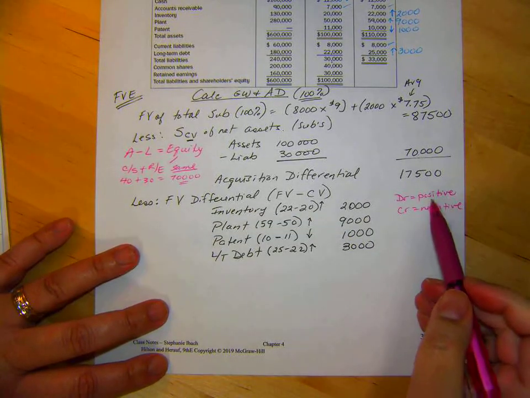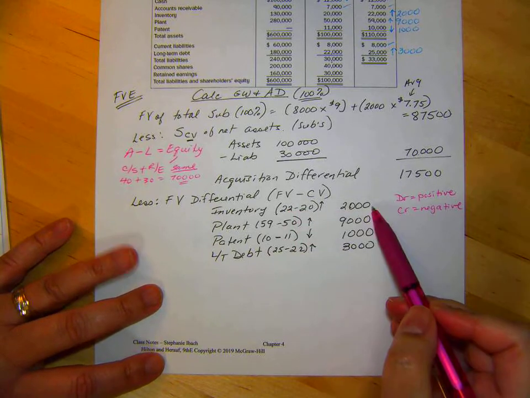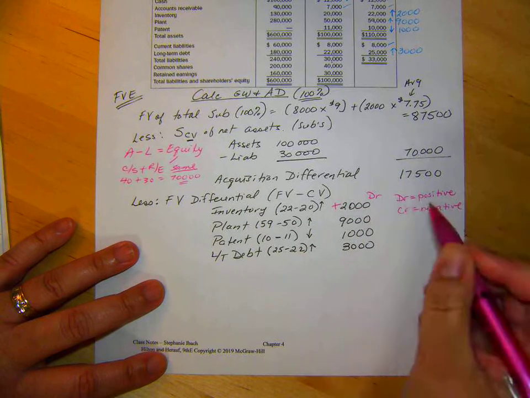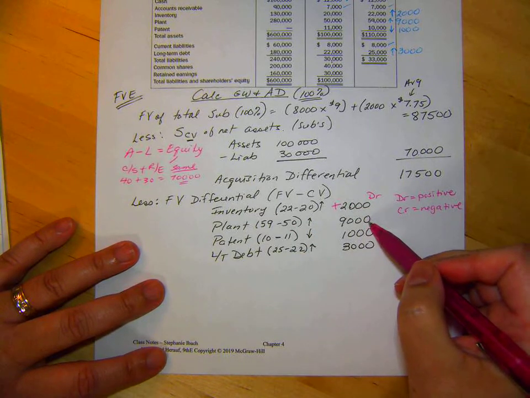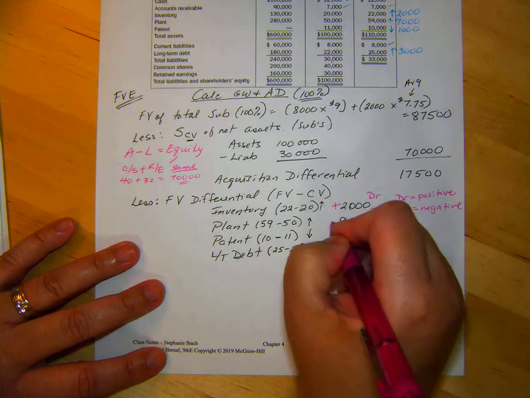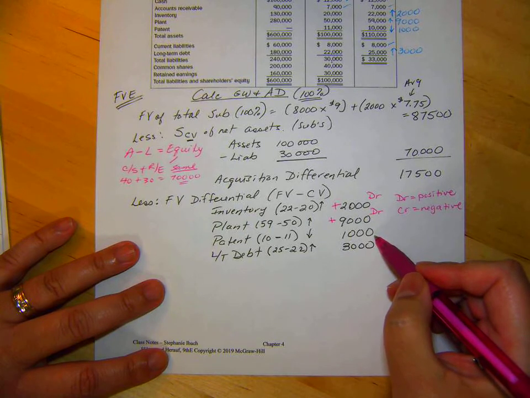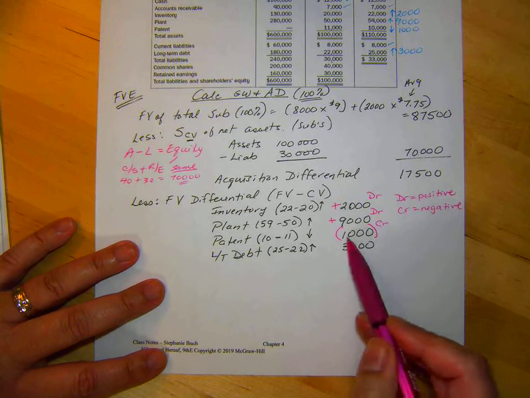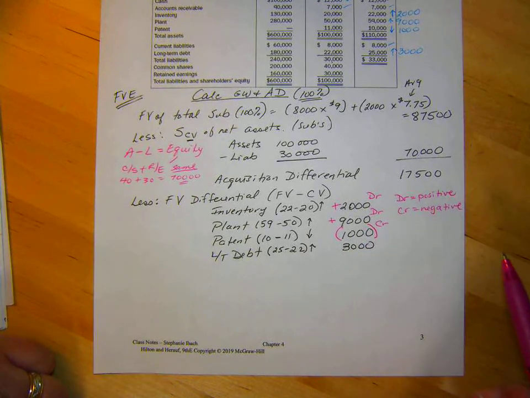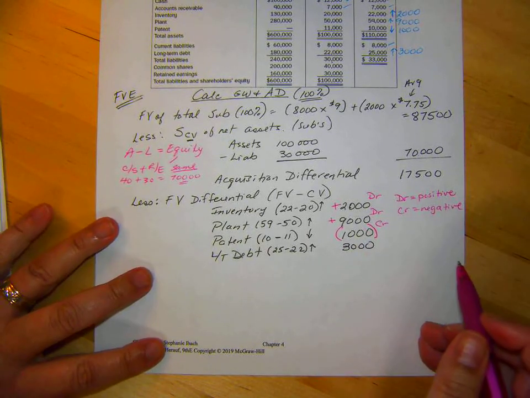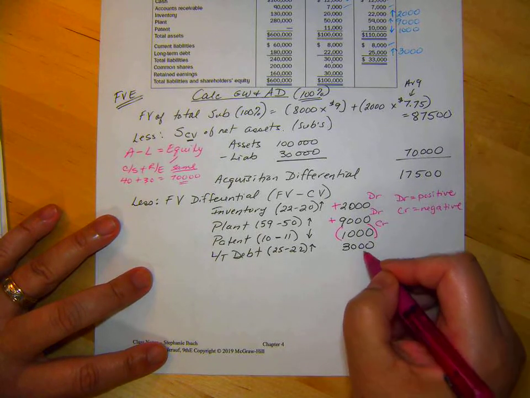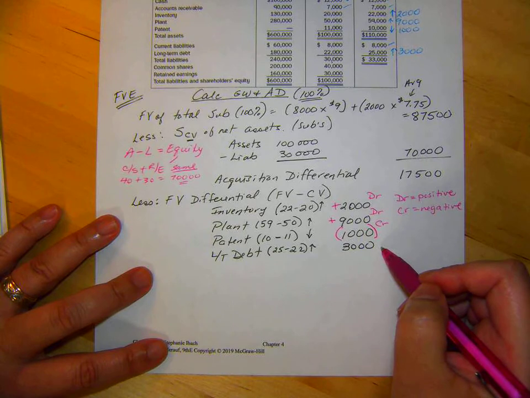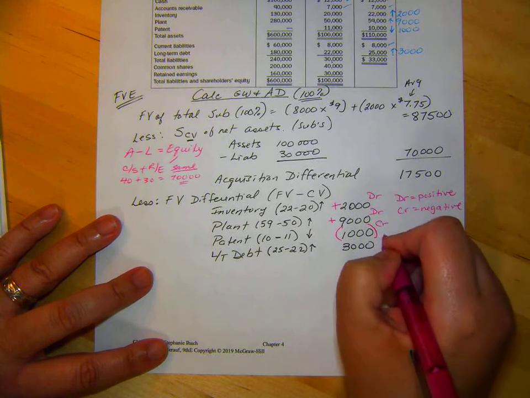So to make inventory go up, do we debit or credit it? We debit it, so it's positive. To make plant go up, we debit it. To make patent go down, well, we've got to credit it. And I encourage you guys to practice bringing the negative signs. Long-term debt. Oh, it went up, so it's a debit, right? No, to make long-term debt go up, it's a credit.